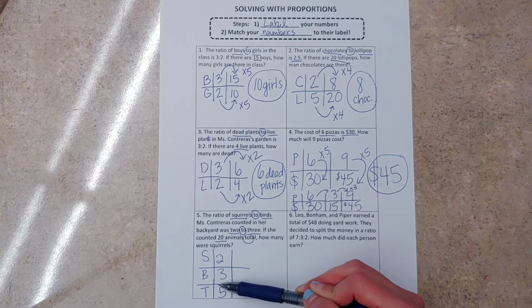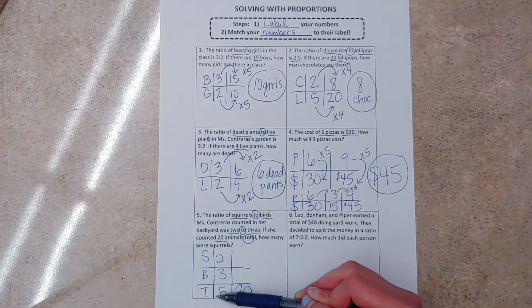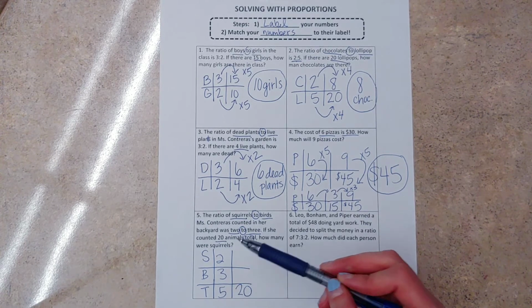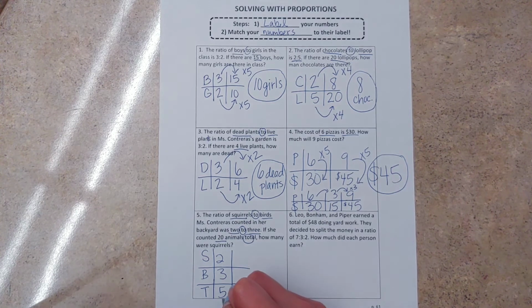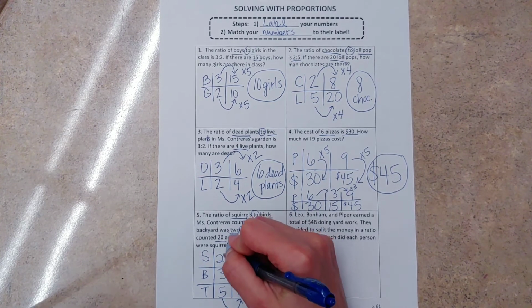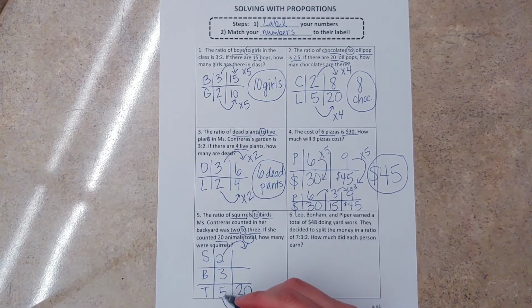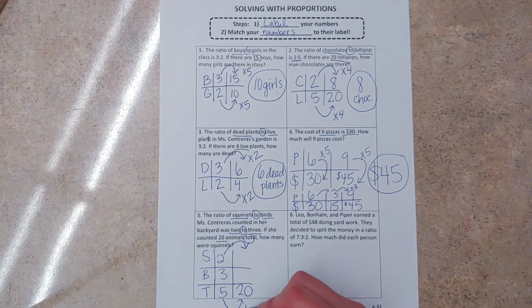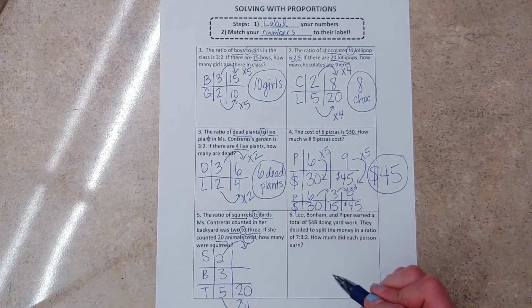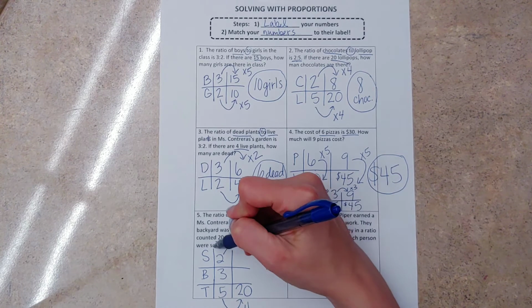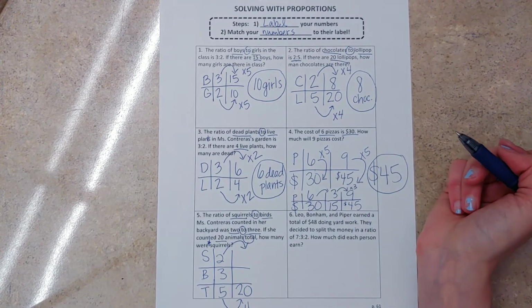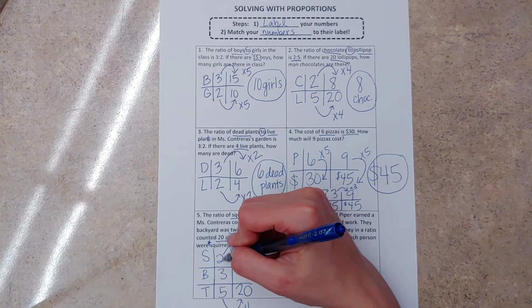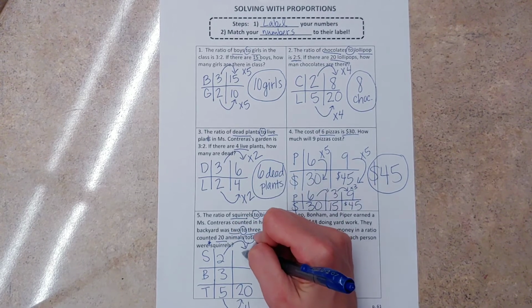All right, so again, this is the information from our story. We had to be able to place this 5 in the appropriate place just by adding up that squirrel and birds. All right, and then we do the same thing. Go from what you know to what you don't. To get from 5 to 20, we multiply by 4, so we're going to do that to all of these up here. My question is asking for squirrels, so really I just need to find squirrels. 2 times 4 is 8.